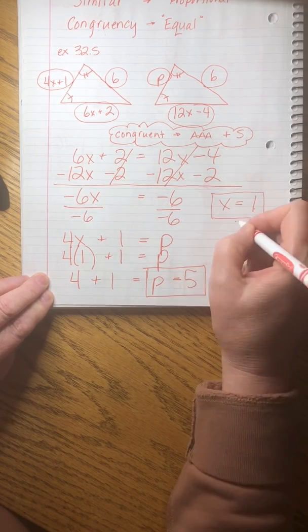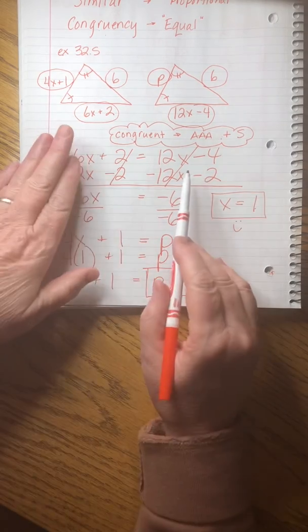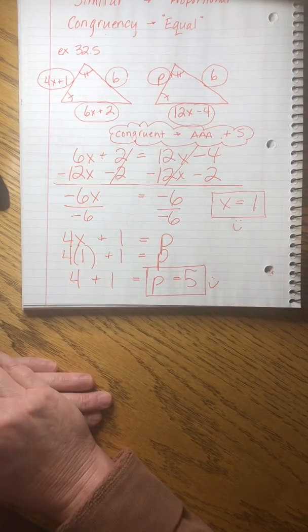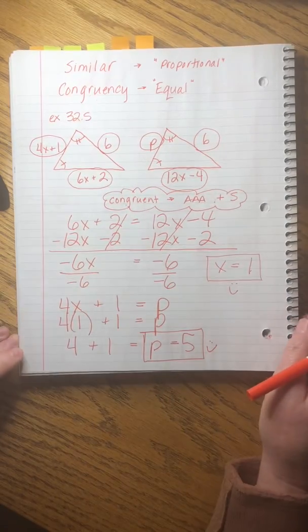Once we determined that our triangles were congruent, then we could just create equations saying that the two parts were equal. That is the geometry piece of lesson 32. Aren't you glad that that was so easy and so semi-fun? I enjoyed it thoroughly. Okay, that's all.